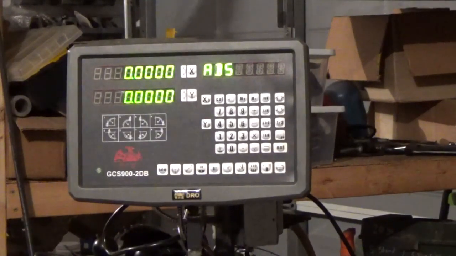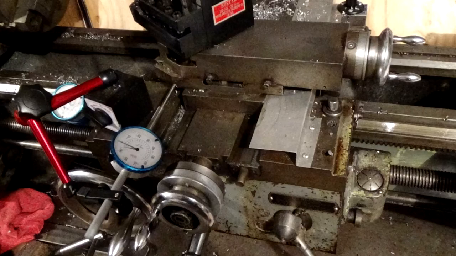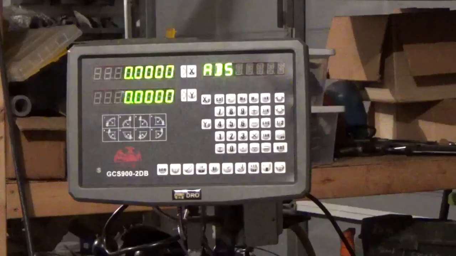Okay. So first thing we're going to do is I'm going to go ahead and move the x-axis 0.1, and we'll see what we got on the scale to see if the resolution is set up correctly.